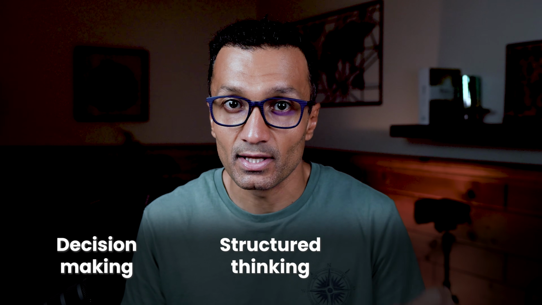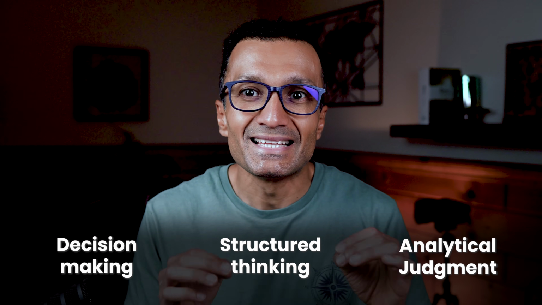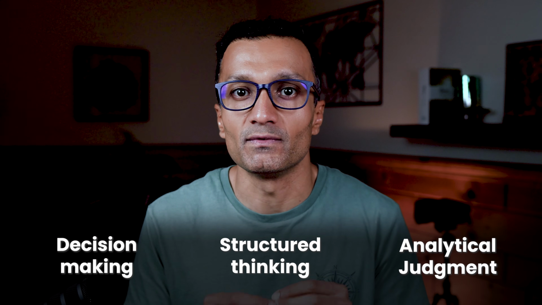Now, deductive reasoning is all about logic. It tests your ability to draw conclusions from given information, spot inconsistencies, and make sound decisions based on rules or conditions. If you're applying for roles that involve decision making, structured thinking, or analytical judgment, this test is a key component of the assessment process.